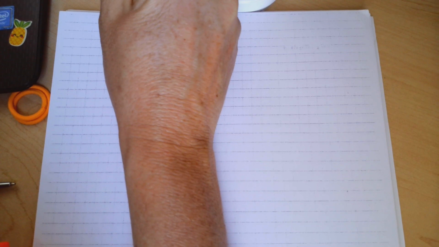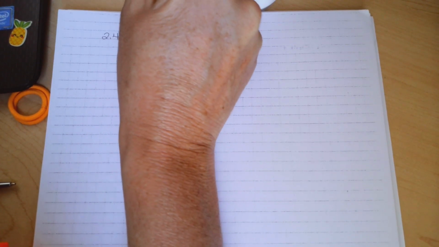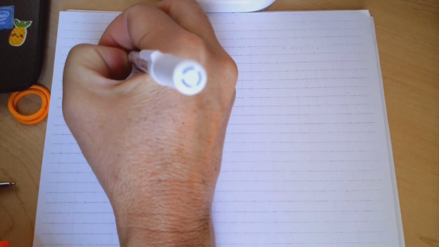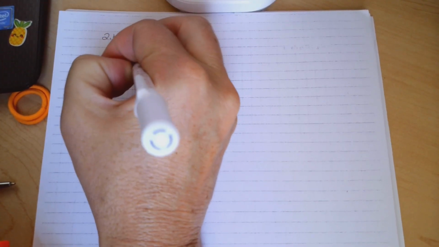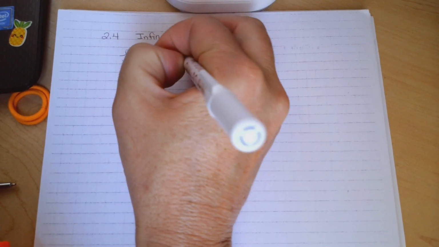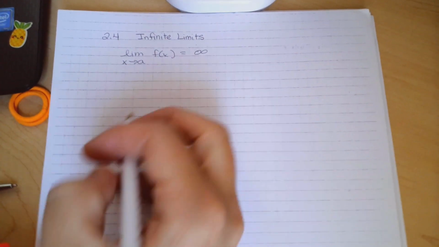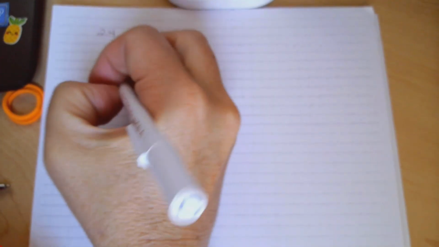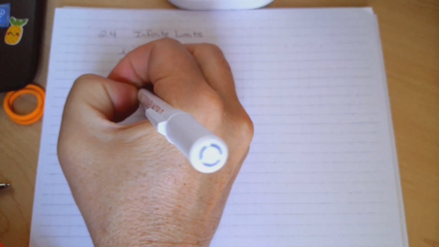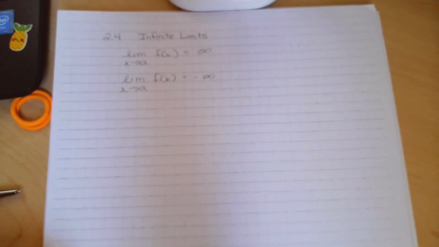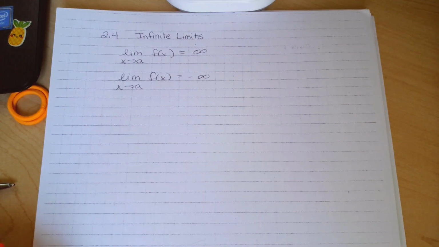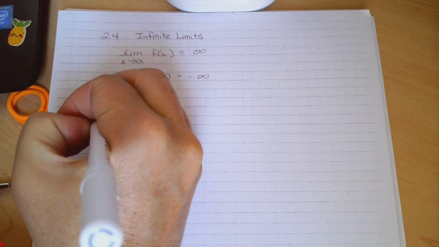Hello, mathematicians. We are going to start section 2.4, and section 2.4 is all about infinite limits, just meaning that when you're taking the limit as x approaches a of f of x, you're getting infinity or negative infinity. Okay, so that's what we're talking about here with these infinite limits. Let me focus. There we go. That's better. So let's go ahead and do an example.